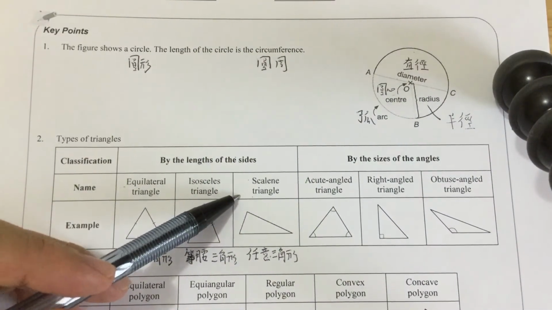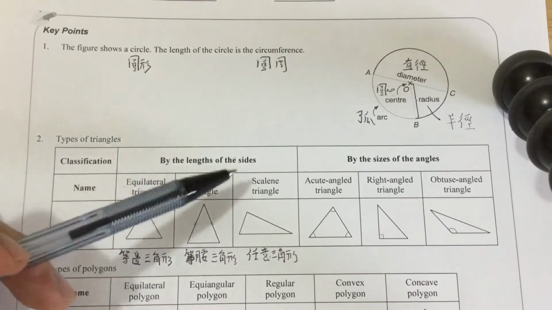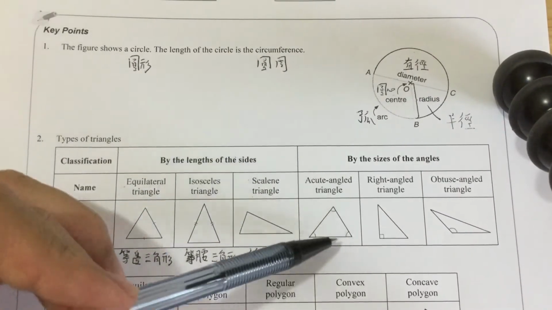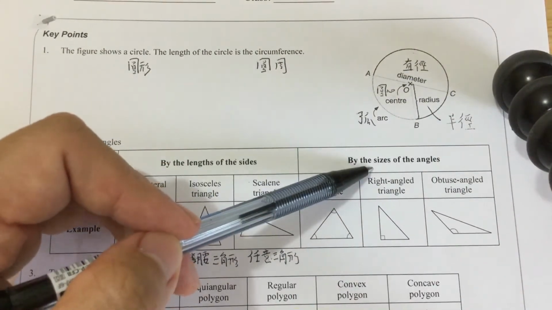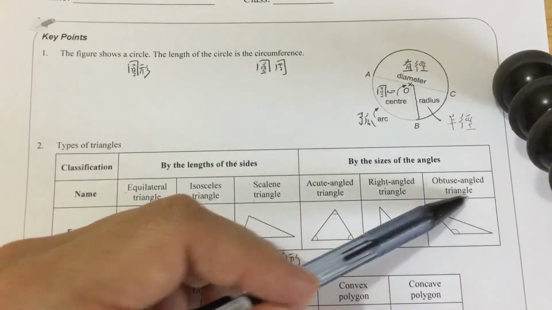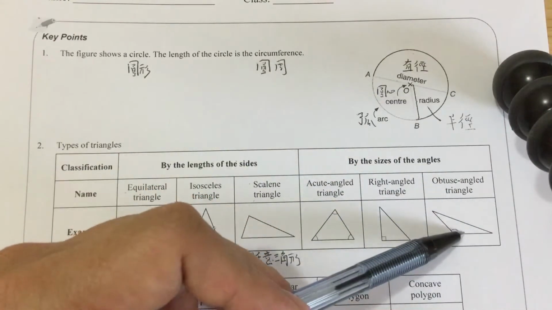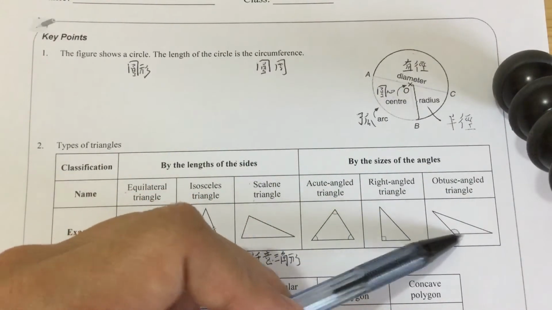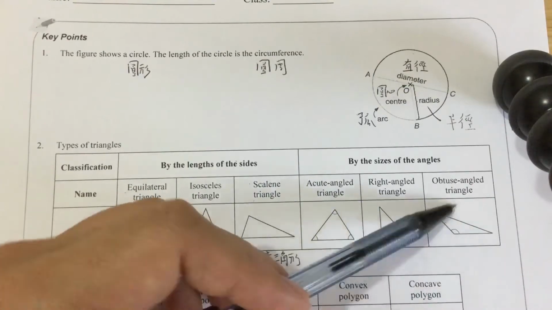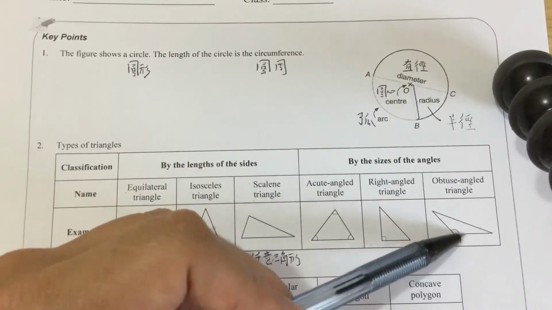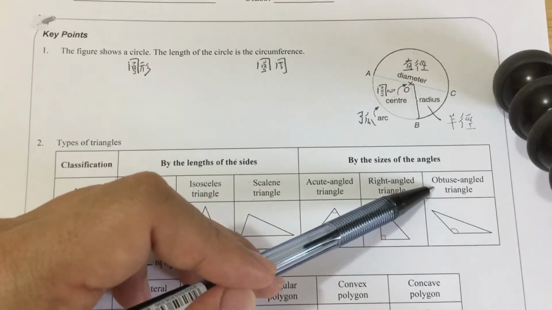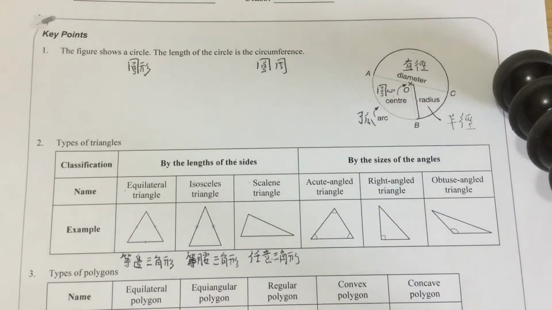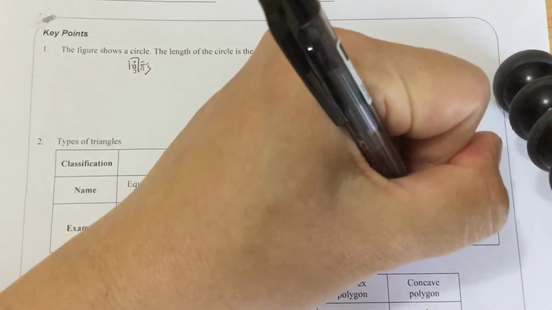At the same time, other than calling it an equilateral, isosceles, or scalene triangle, we can also give these names according to the angles. For example, if we have one obtuse angle in the triangle, we will call this one the obtuse-angled triangle. In Chinese, this one is called 鈍角三角形.